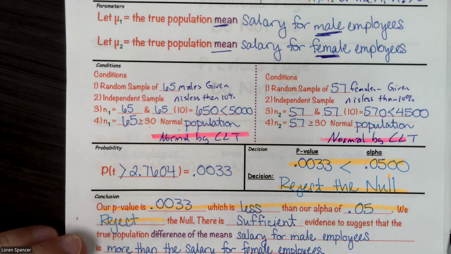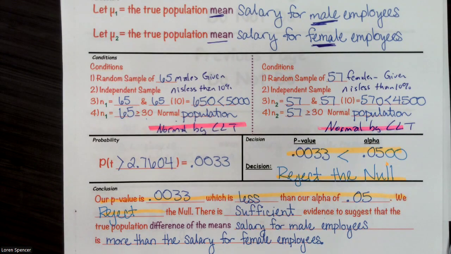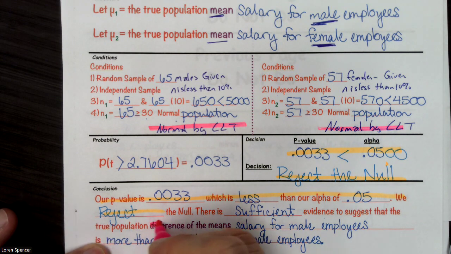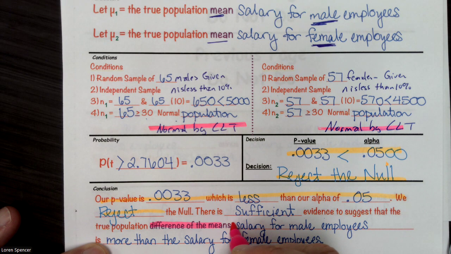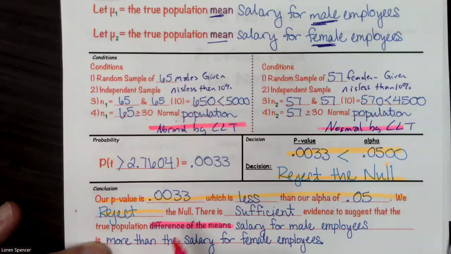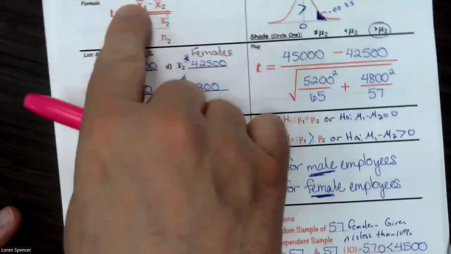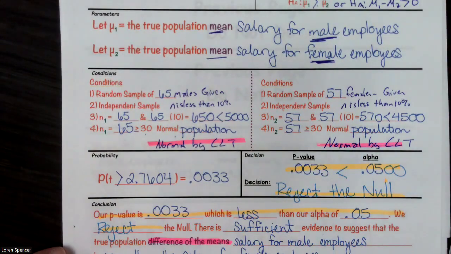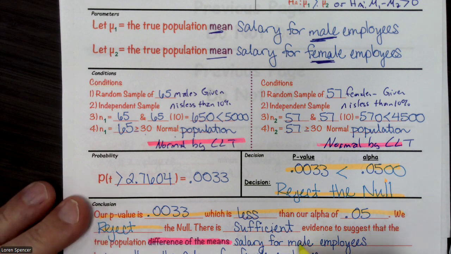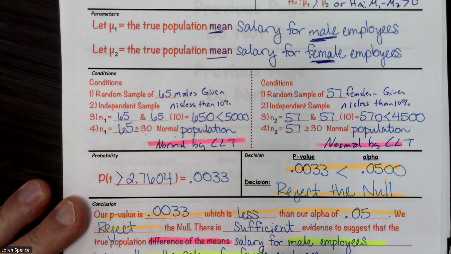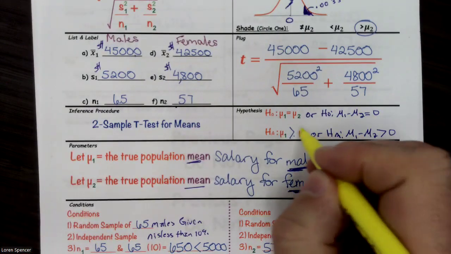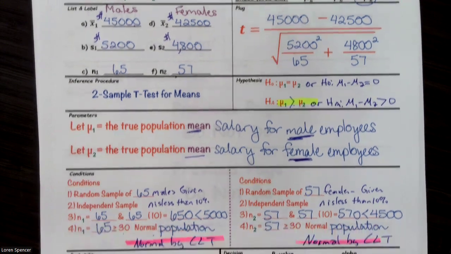Then we're going to say there's enough evidence to suggest the true population difference of means. All right, be careful here. When we were doing paired, it was mean of the difference. Here, it's difference of the means. Why? Because we subtracted the two means. So the difference of the mean salary for male employees is more than the salary for female employees. And this right here is also a restatement: male employees are paid more than female employees.